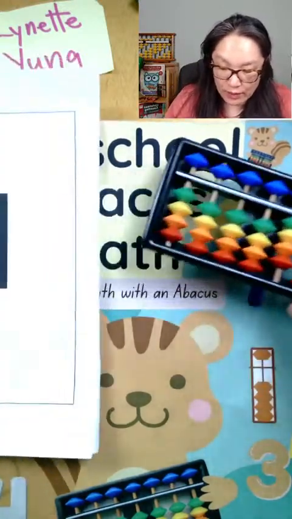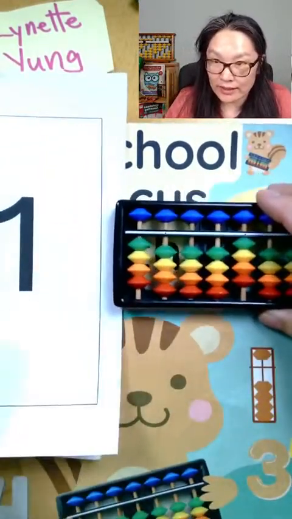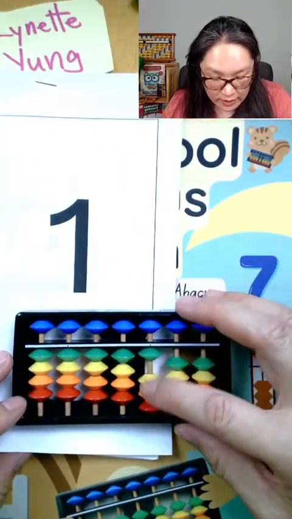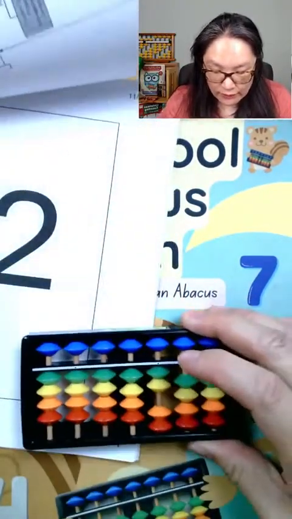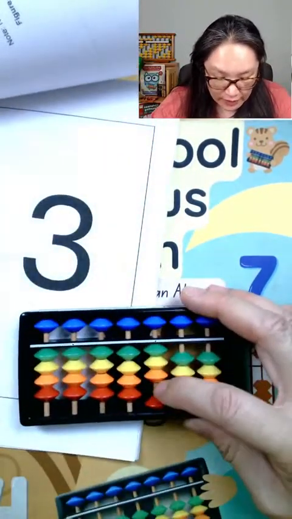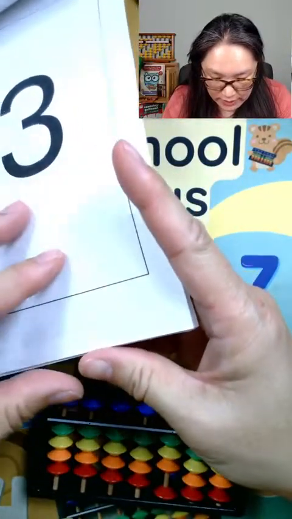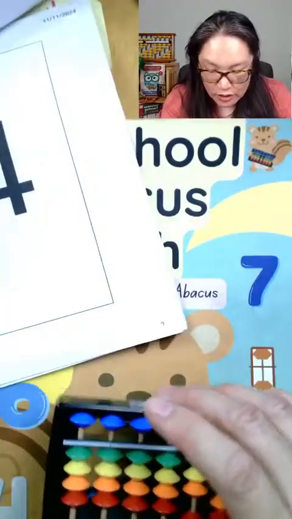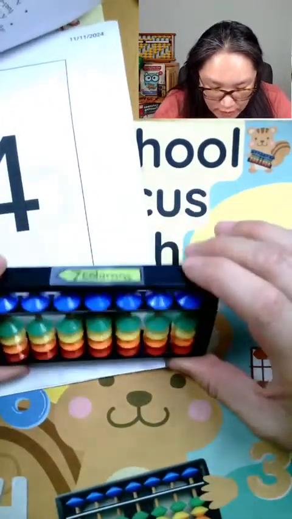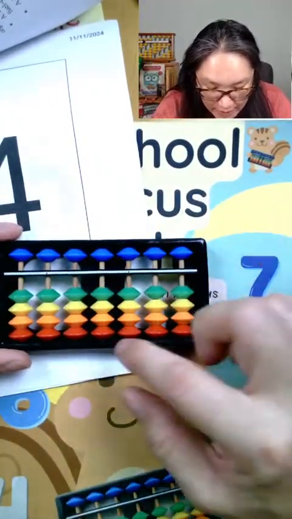So just as we write it, we have 1, and then 2, and then 3, and then we have 4. Notice this, we have 4. Where's my 4? So we have 4. That's 4. Okay, I'm going to reset and do it again.